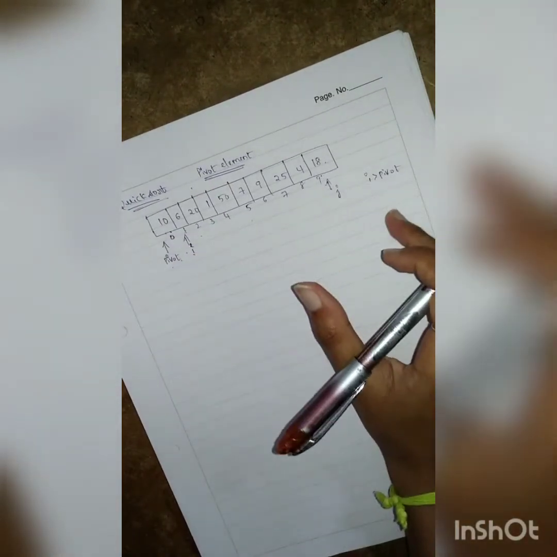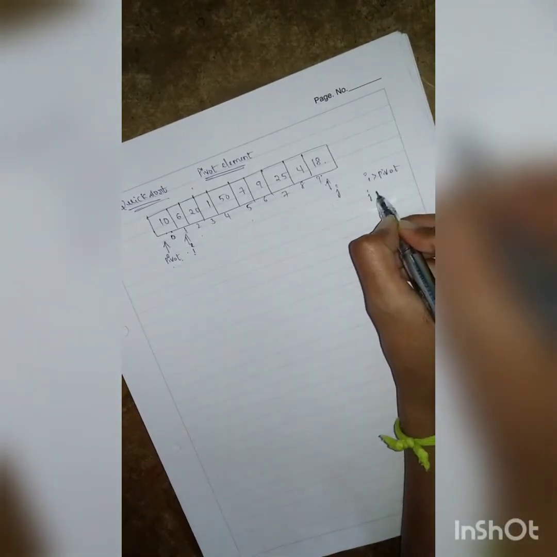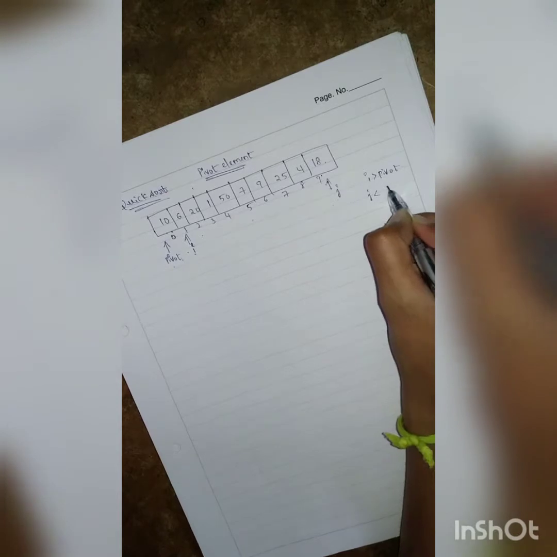We decrement J while J is not less than the pivot element.